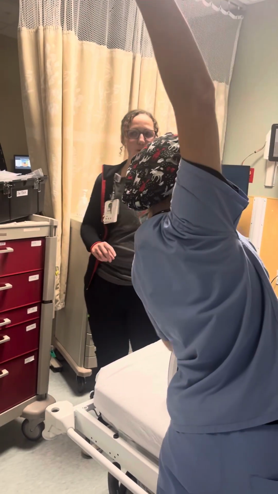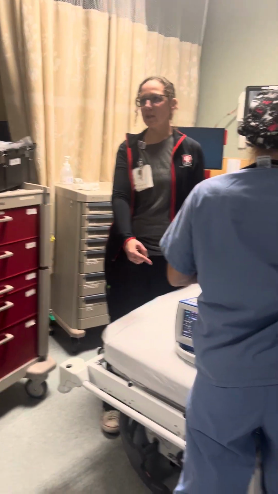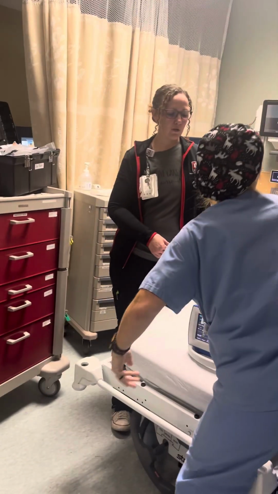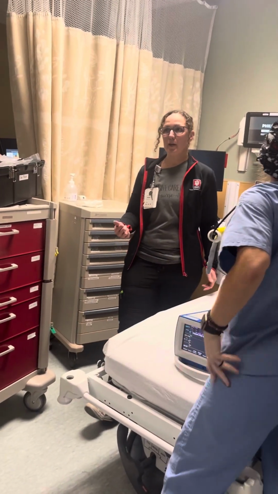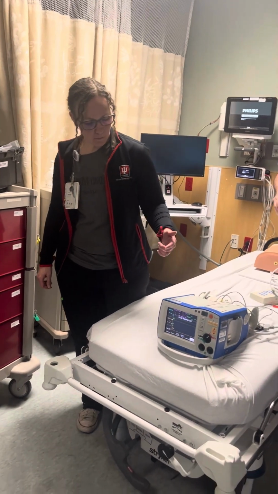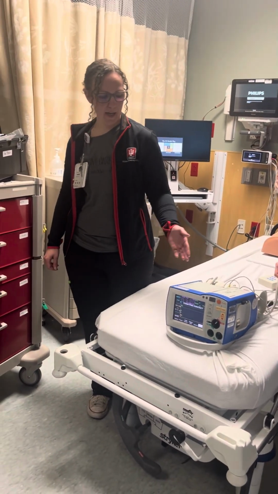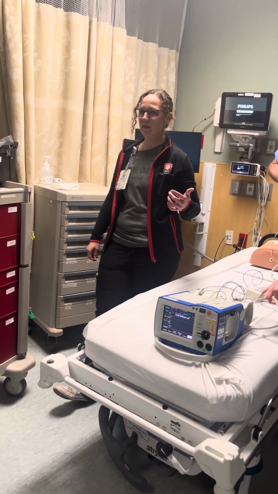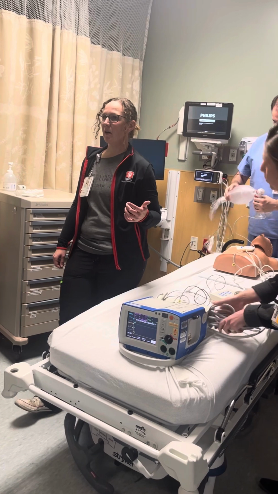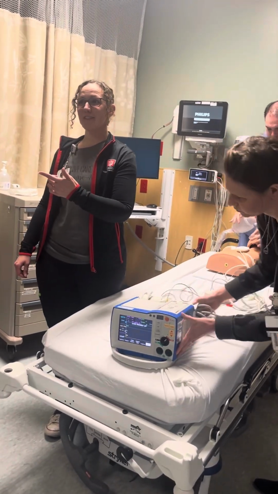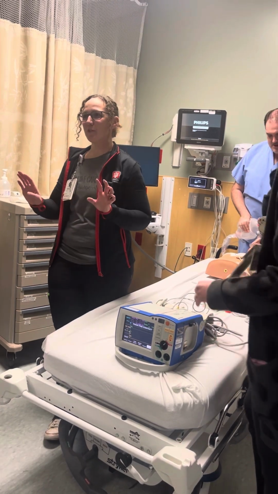So if we're doing compressions, we want to see that CO2 read 10 or above. That means that we're perfusing our patient. It's just an extra piece of data for us. So if we have 10 and suddenly we see it jump up to 30, what's that tell us? Possibly ROSC. Are you going to stop doing compressions? Not unless your patient's pushing you off.